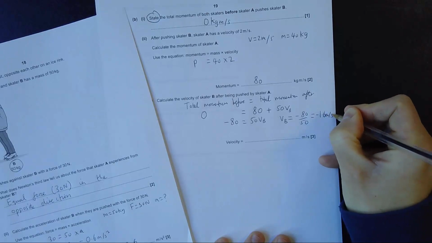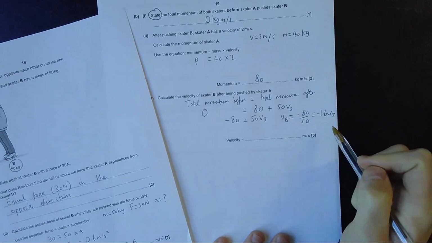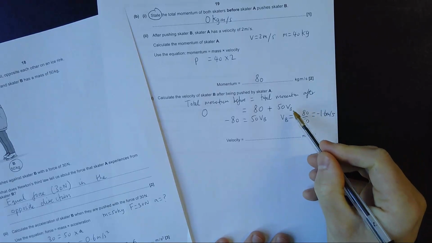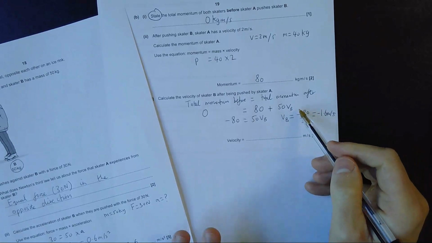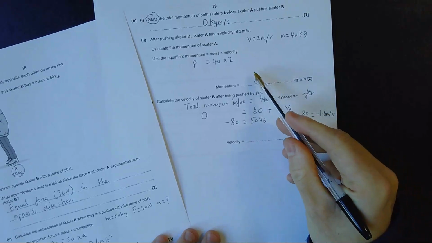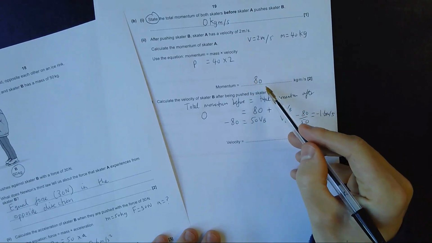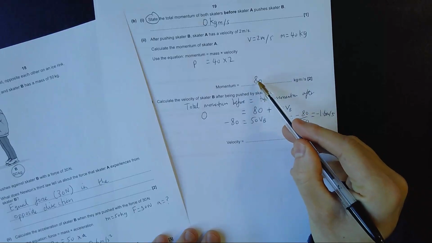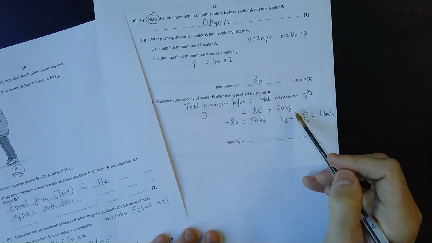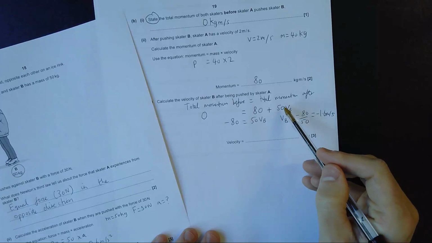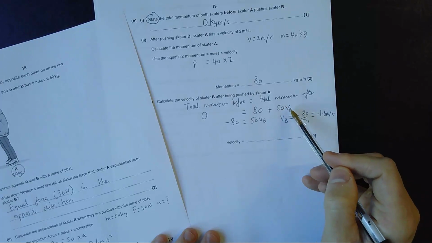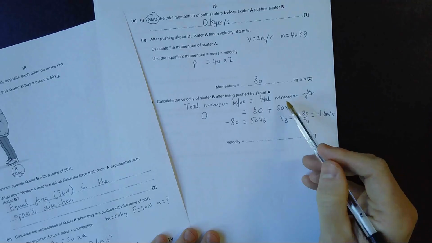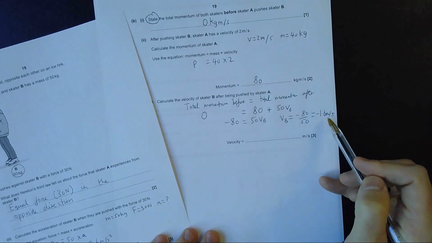The reason why there's a negative sign there is just because skater B is going in the opposite direction to skater A. So because we've calculated skater A's momentum as being positive, skater B must have equal and opposite momentum to skater A, which is going to give us a negative value, which is why their velocity works out negative.